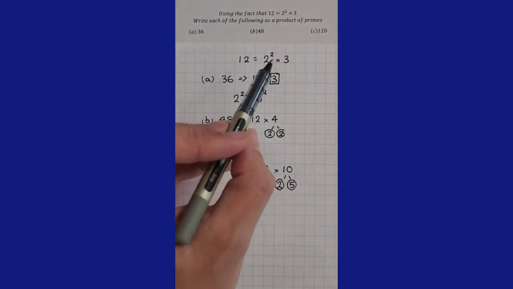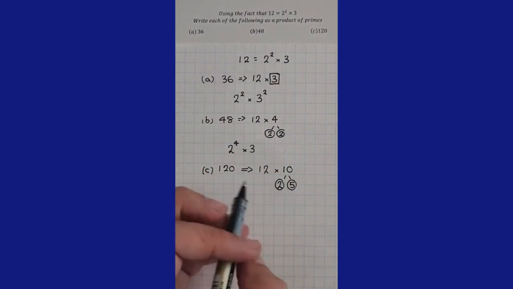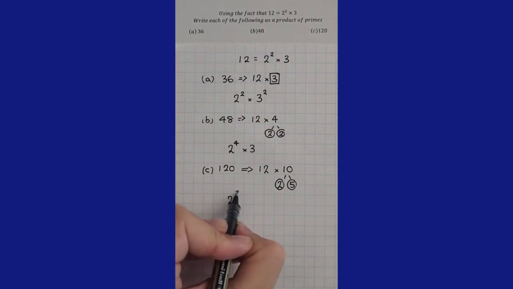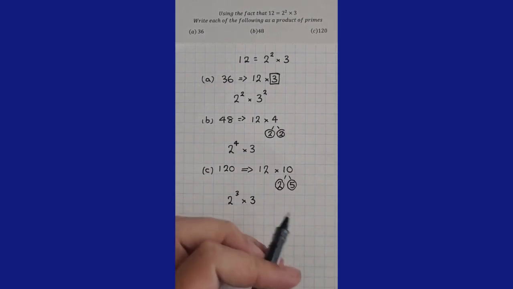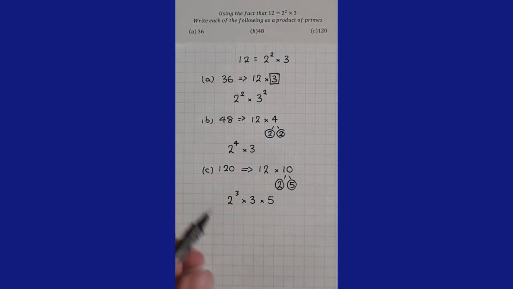So all I need to pop on the end of my products for 12 is an additional 2 and an additional 5. So I'm no longer going to have 2 2's, we're going to have 3. So it's going to be 2 cubed, we're still going to multiply by 3, and then we've got our additional 5. So if you see a question like this, it shouldn't throw you. What they've done is almost started the prime factor tree, so we're just going to use that bit of knowledge first. So that's how we would answer questions similar to that style.